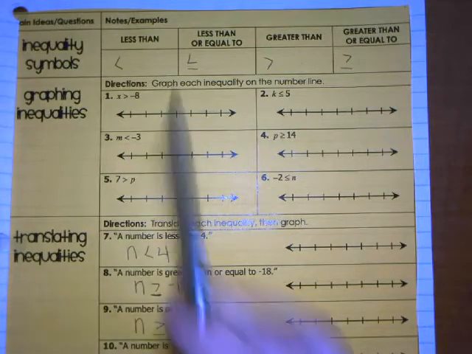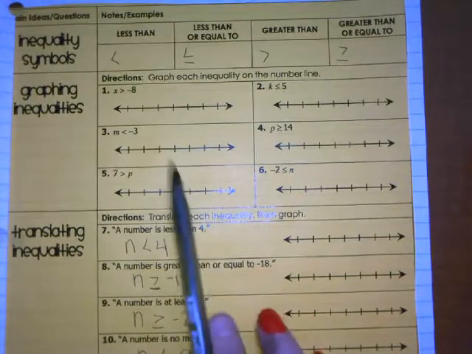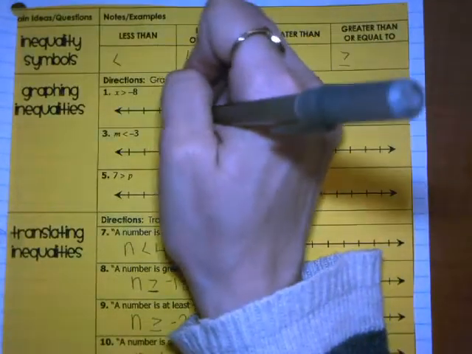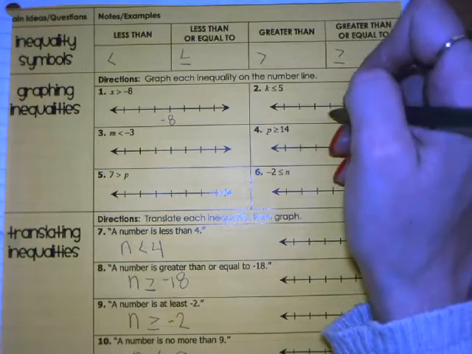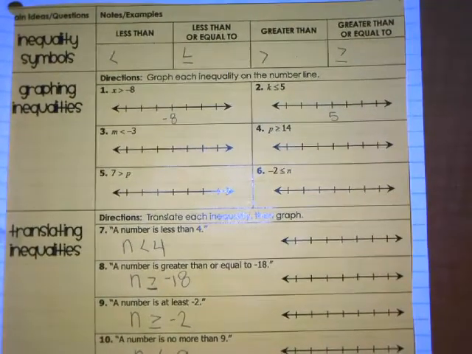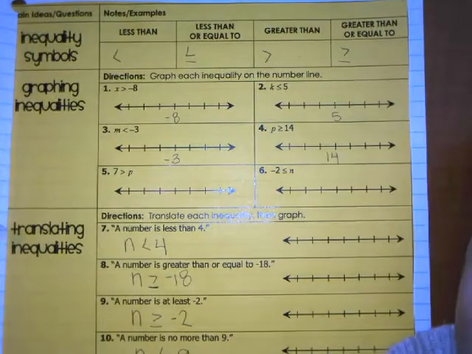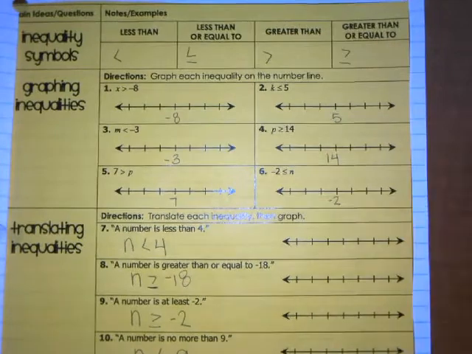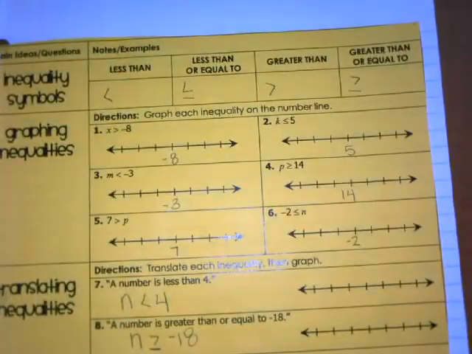I always take whatever number we see here, and I put it in the middle-ish, depending upon how many lines are there, of each number line. So I would put 8 or -8 in the middle. I would put 5 in the middle. -3 in the middle. 14, 7, and -2. All of those would go in the middle. Any questions about that?